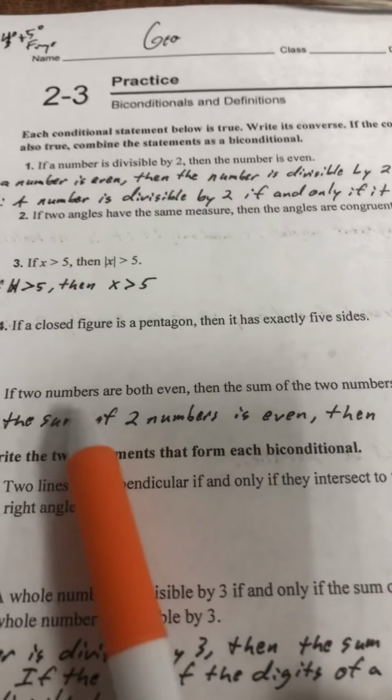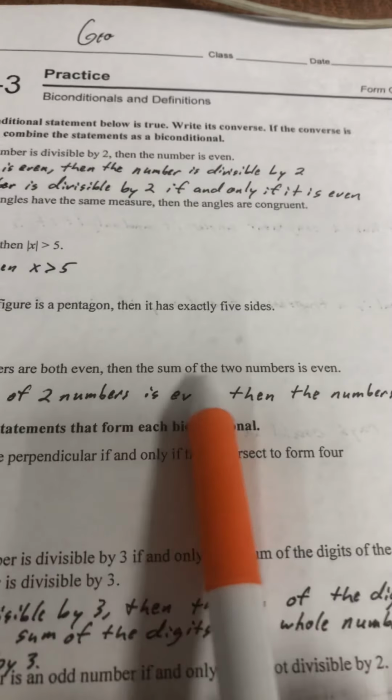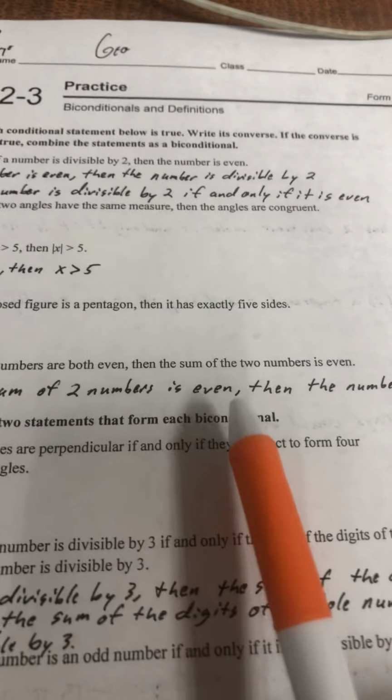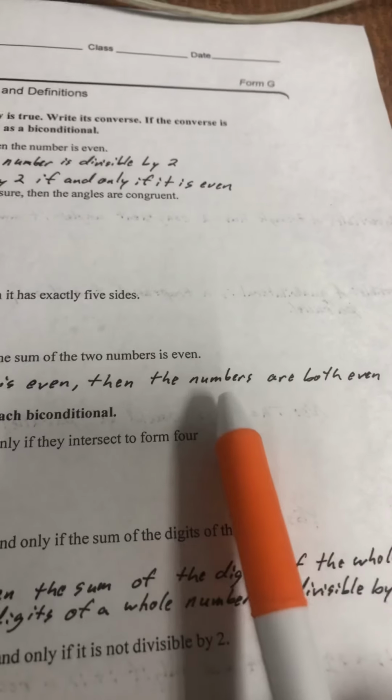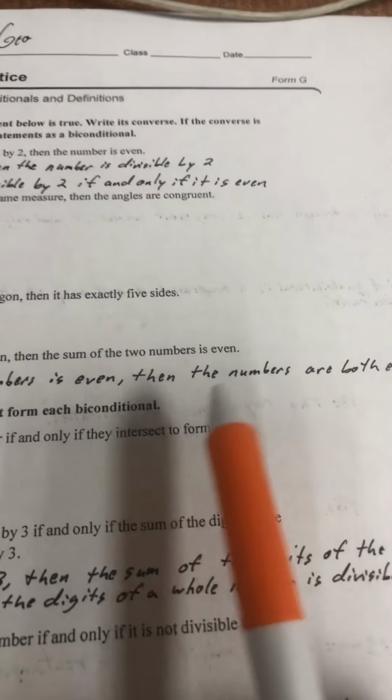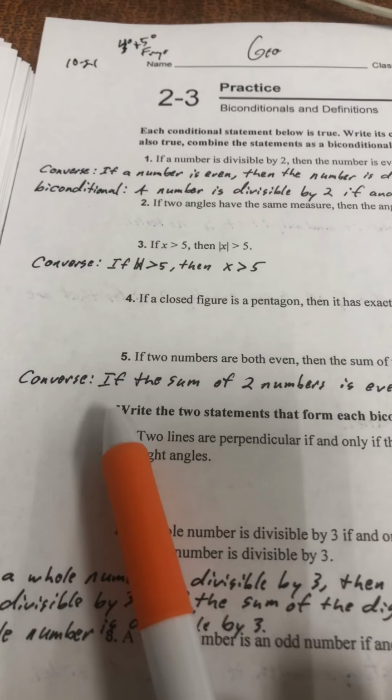Number 5, if two numbers are both even, then the sum of the two numbers is even. So the converse, if the sum of two numbers is even, then the numbers are both even, and you can come up with examples of that not being true, so I did not write a biconditional.